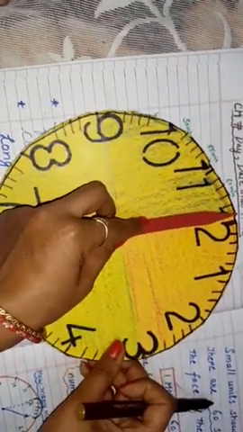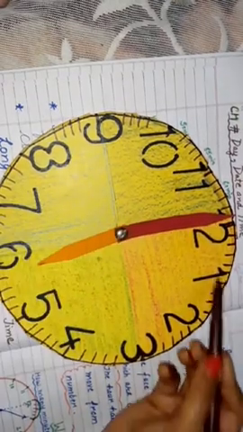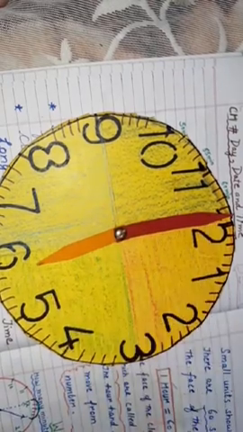In one whole round, how many minutes is it covering? In total these small units are your minutes. So it covers 60 minutes.